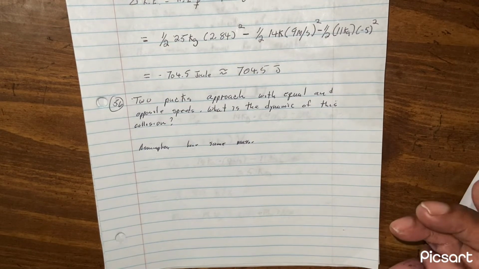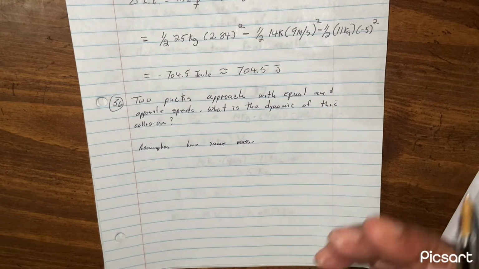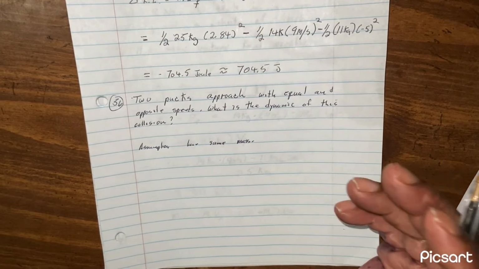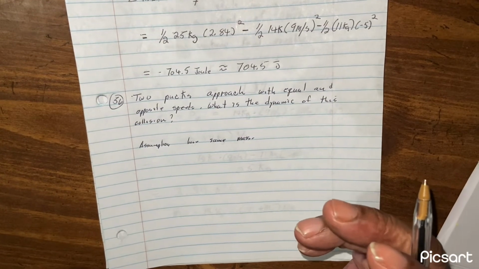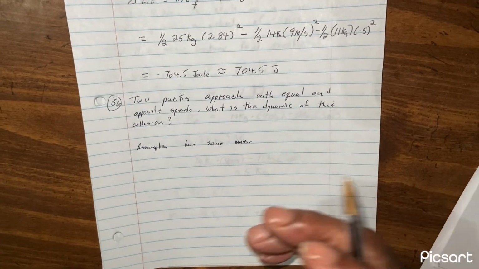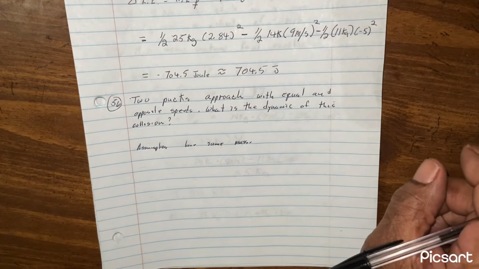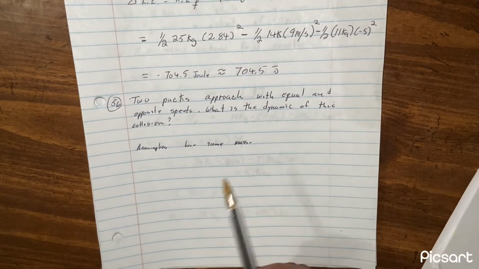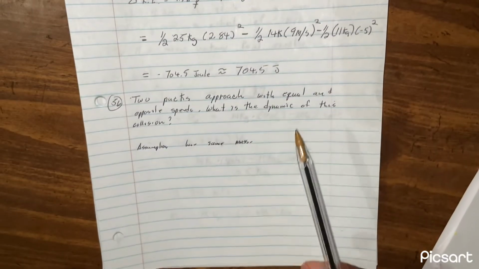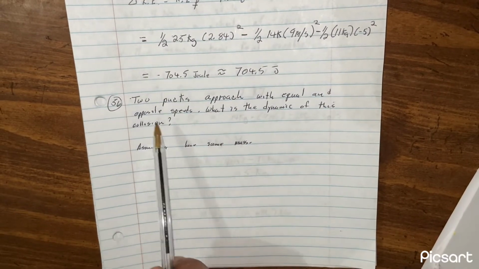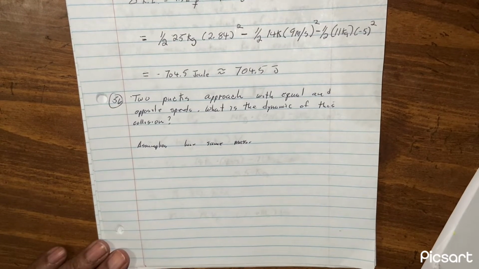So you'd ask yourself, what kind of collision would two pucks make? And from there, you can go with whether the energy is conserved or not. And if you know those things, you can answer this question. 56.